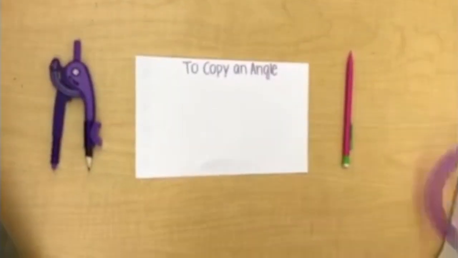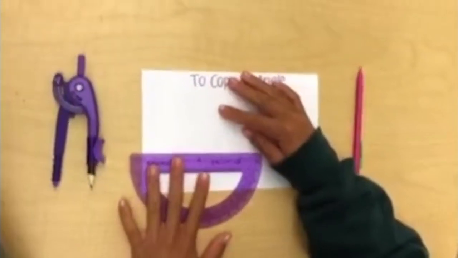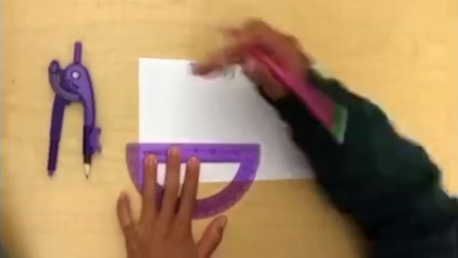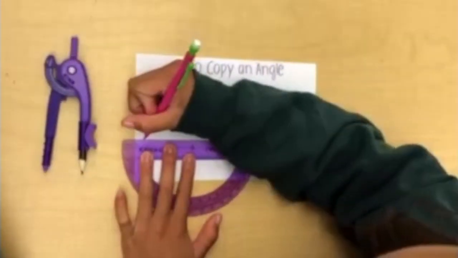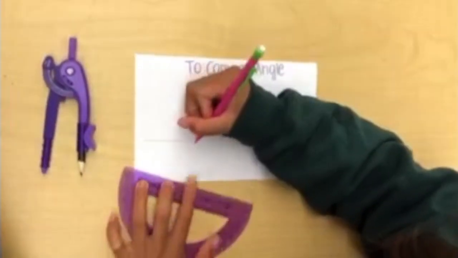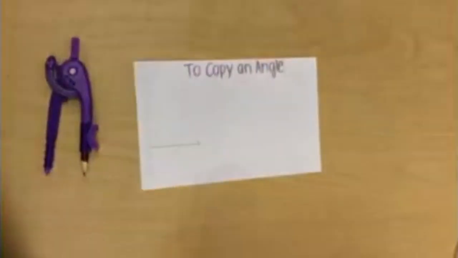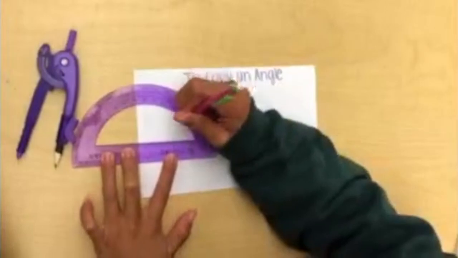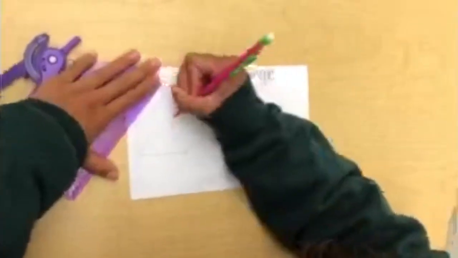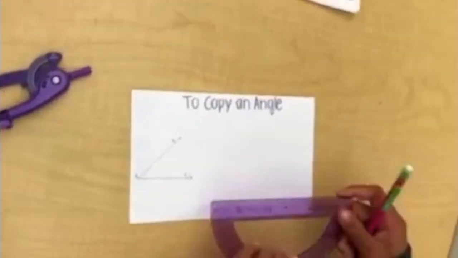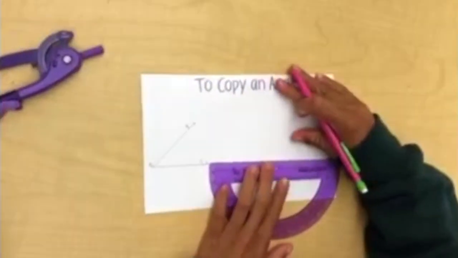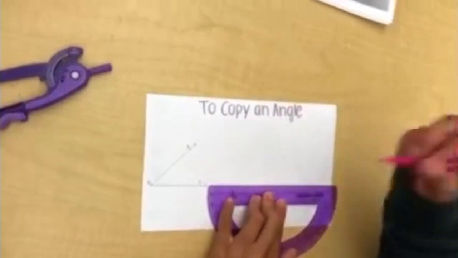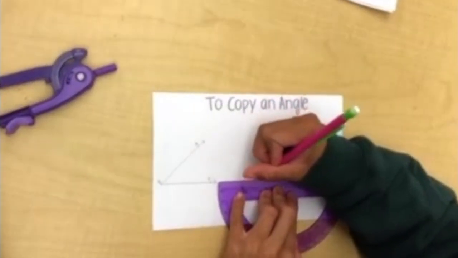How to copy an angle. First, you have to choose the angle you want to copy. I'm drawing a 45-degree angle and plotting 3 points on it, points A, B, and C. The first step to copying an angle is to draw a ray. I labeled mine ray DE.